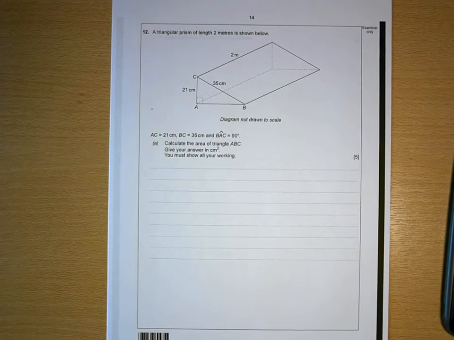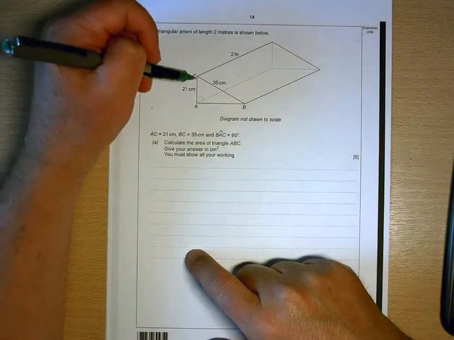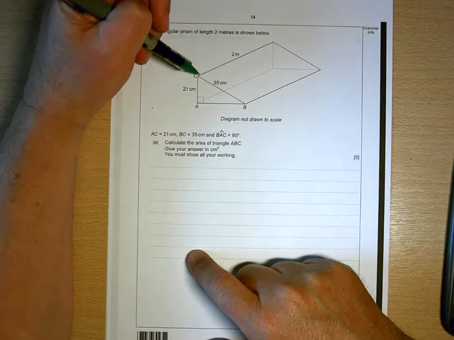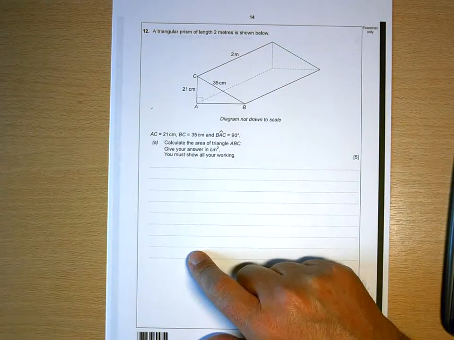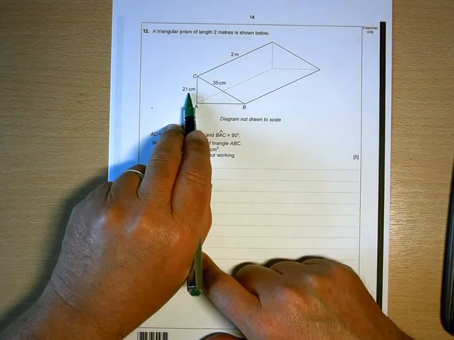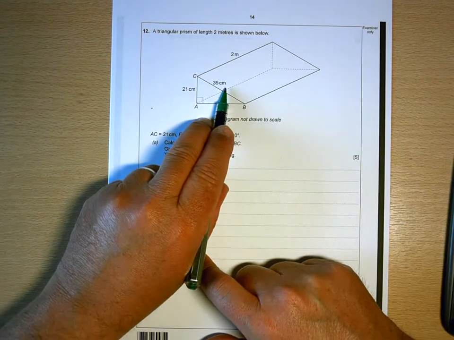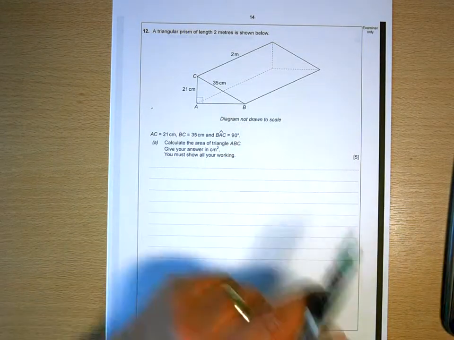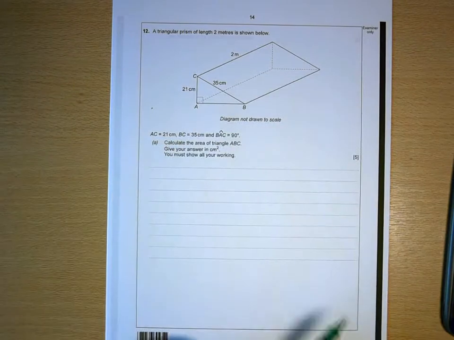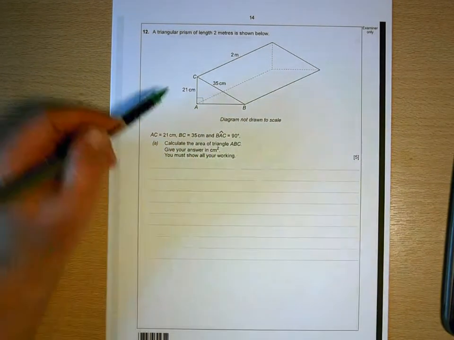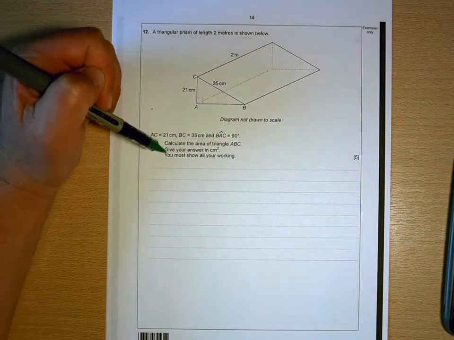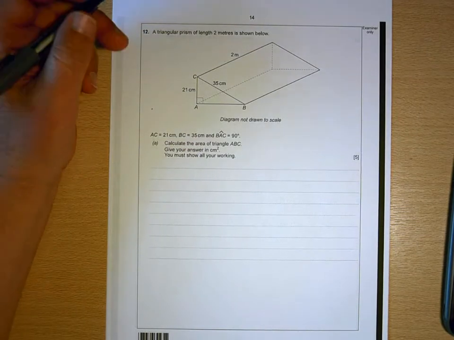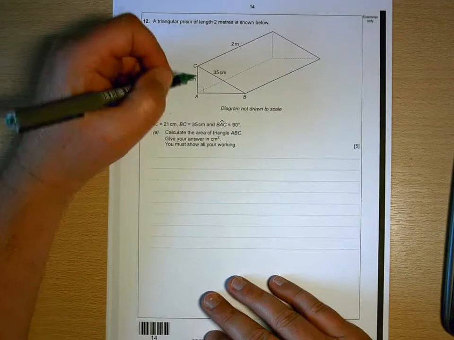Question 12. A triangular prism of length 2 meters is shown below. So it's got a triangular face like a wedge, and it's 2 meters long. Notice the units of the ends are in centimeters and the length is in meters, so we need to be careful of that if and when they ask us to find a volume. But first of all, we're working with the front part. Calculate the area of triangle ABC. Give your answer in centimetres squared.